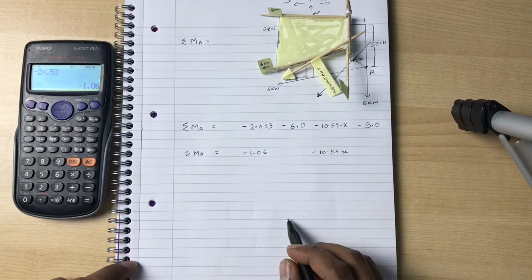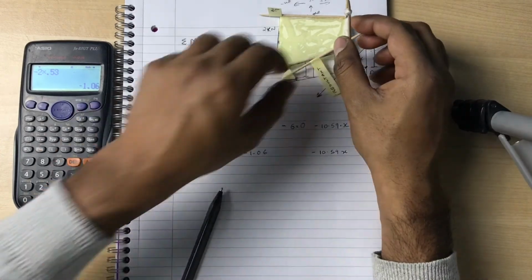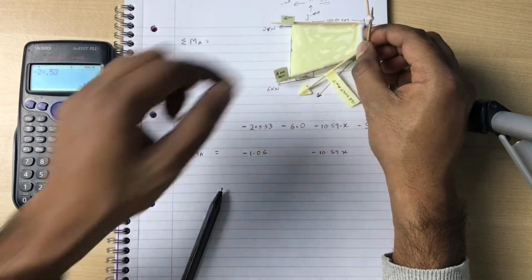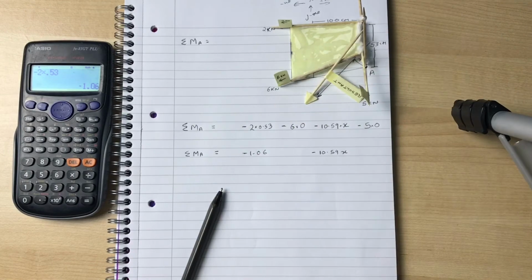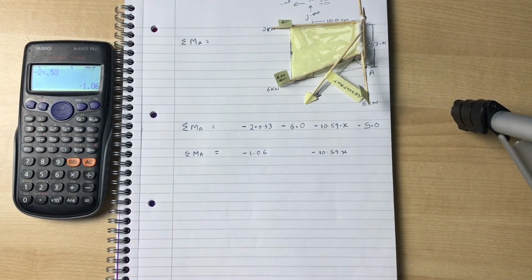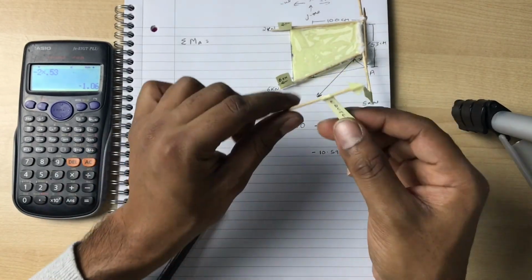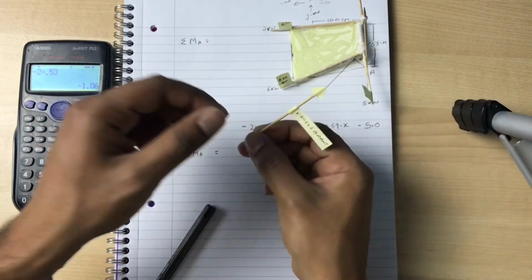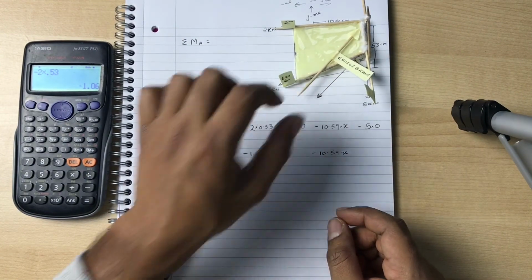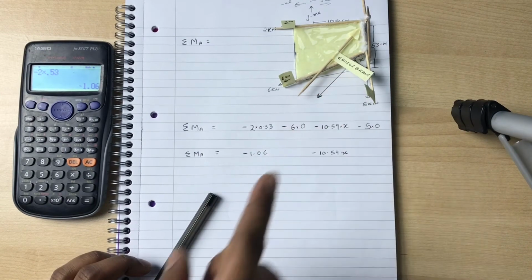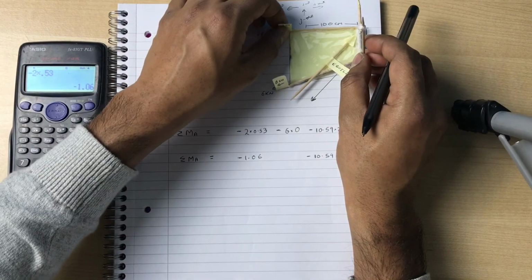Now if we want to find the equilibrant force, which is basically a force which stops this entire system from moving, it is going to be a force which is exactly opposite the resultant. That force here is going to be the same as your resultant but in the opposite direction, and it is going to stop this system from moving.